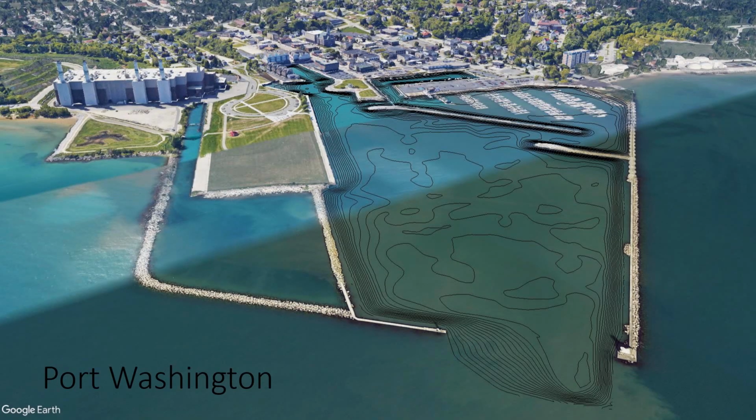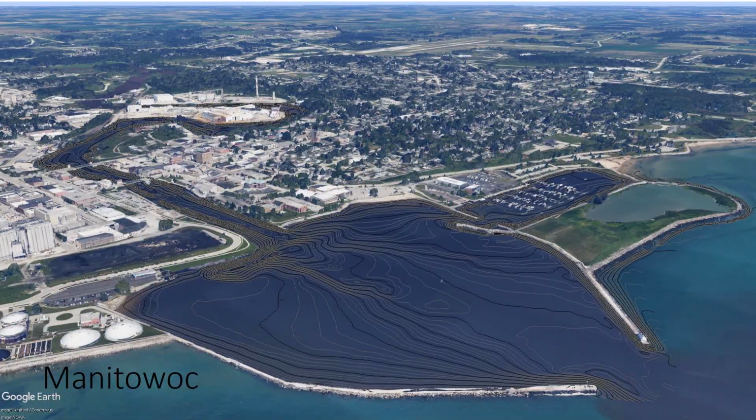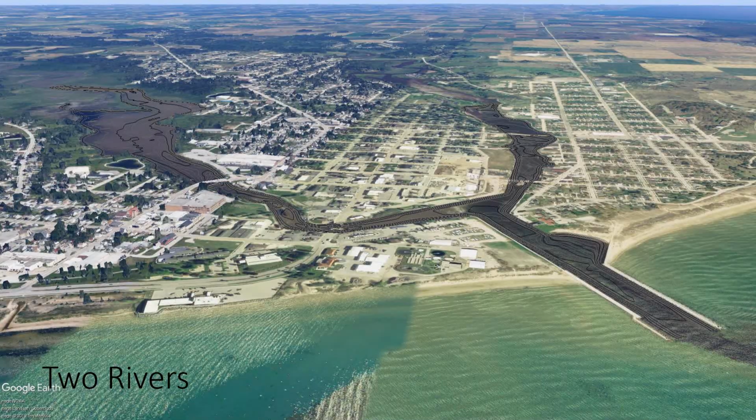Upon completion of the mapping of the Milwaukee estuary, we started to look north and considered mapping the 4 harbors within the proposed National Marine Sanctuary at the time. And we ended up receiving funding to map Port Washington, Sheboygan, Manitowoc, and Two Rivers from the Fund for Lake Michigan in 2019.